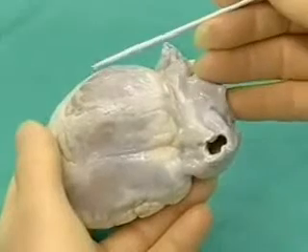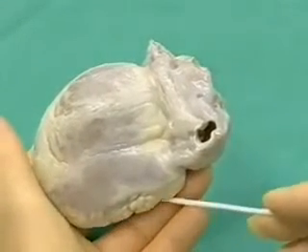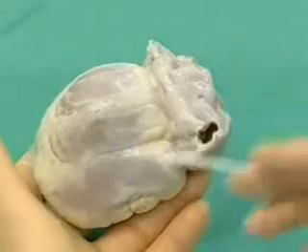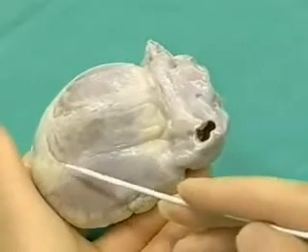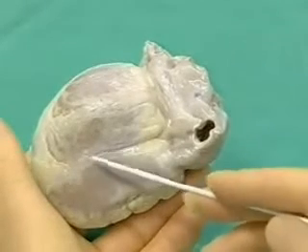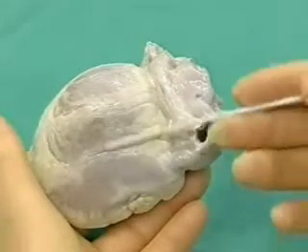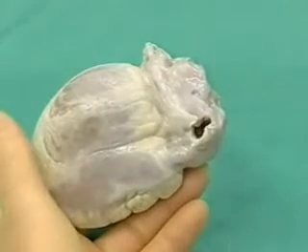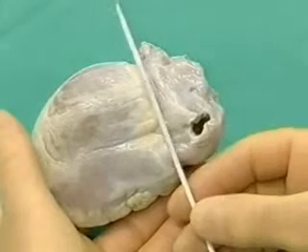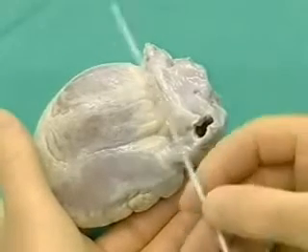This is the obtuse margin. This is now the acute margin. And you see that the ventricular septum, marked by the descending coronary artery, is in the middle of this bottom part of the heart. Here is the plane where the atrial chambers meet the ventricular mass.